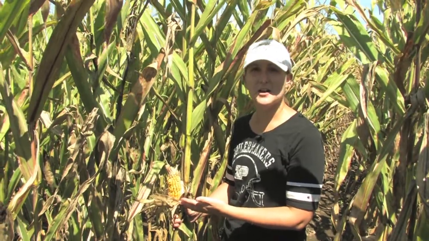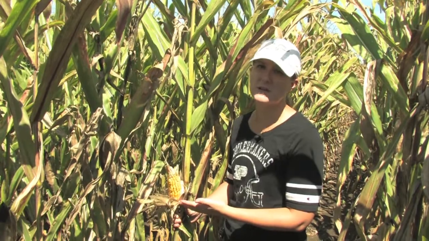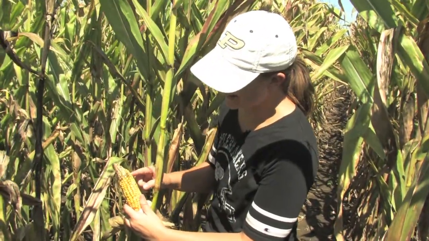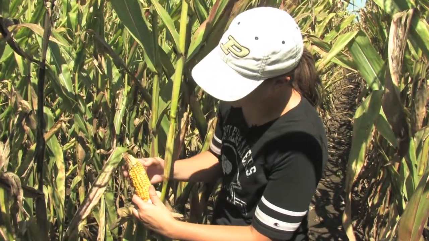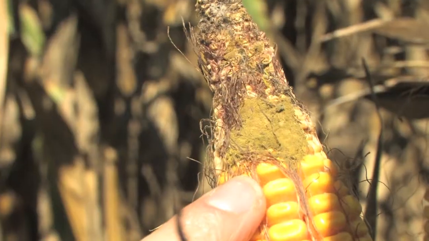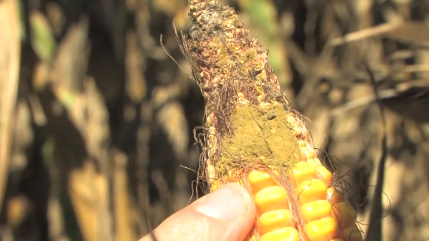So we want to talk about how to identify this disease, how to scout for it, and what the next steps would be if you find it in your cornfield. Aspergillus ear rot can be identified on the cob through a very olive green, dusty mold. You can see on this ear that it produces a very dry, dusty symptom that's really more of an olive color. Any kernel on the ear can be affected.